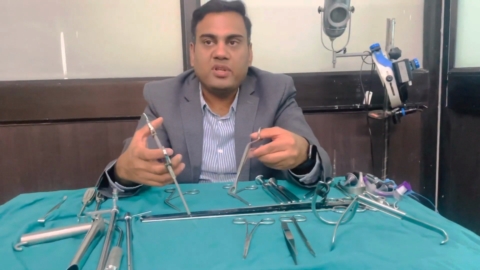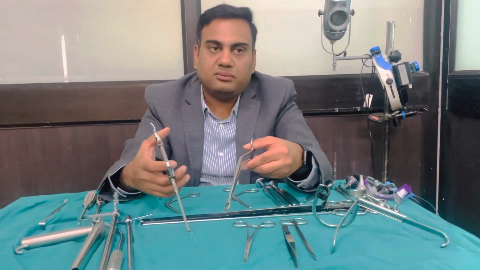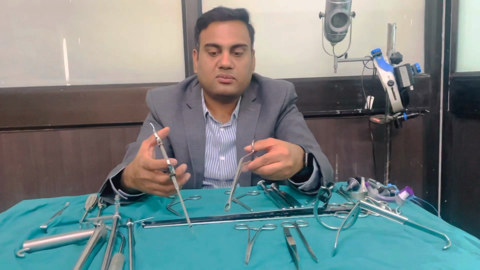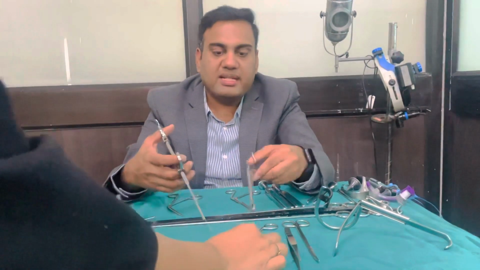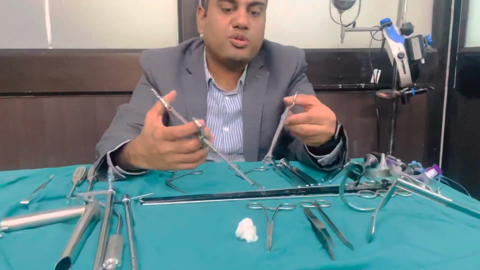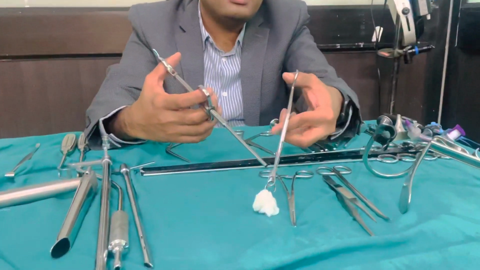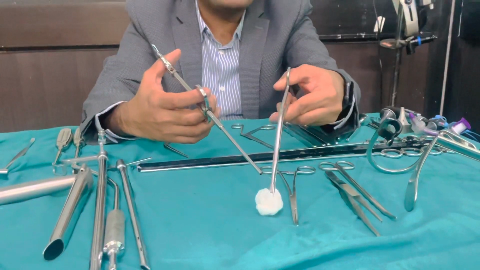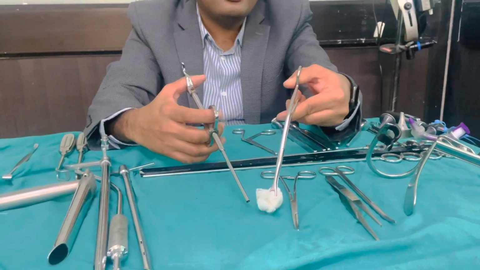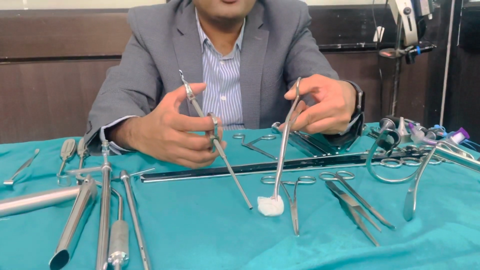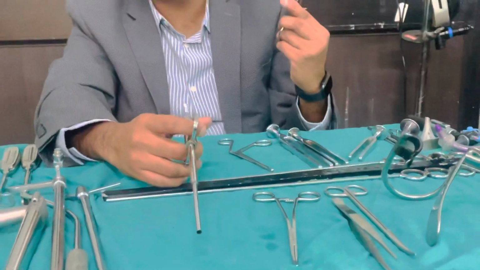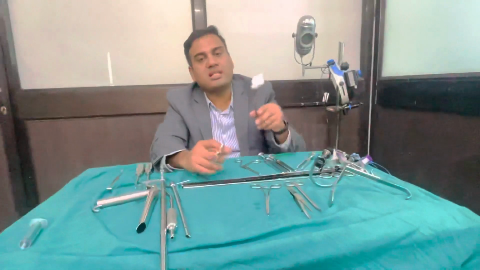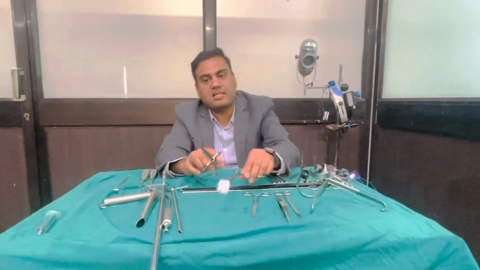So let's say that this is the tonsil. We are going to first hold the tonsil with the tonsil holding forceps, pass this ring, and then from the lowermost end we are just going to cut and crush, and then this tonsil will be in our hand. So this is exactly how a tonsillectomy is done.